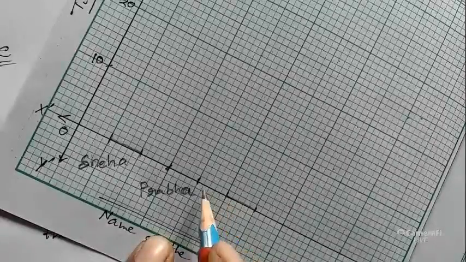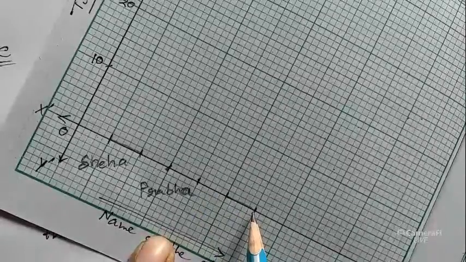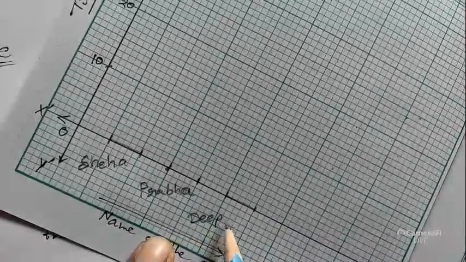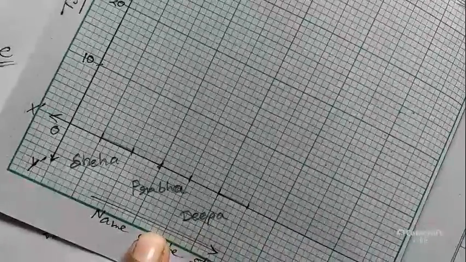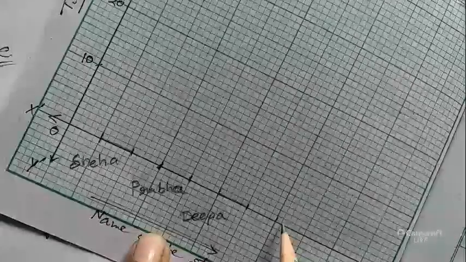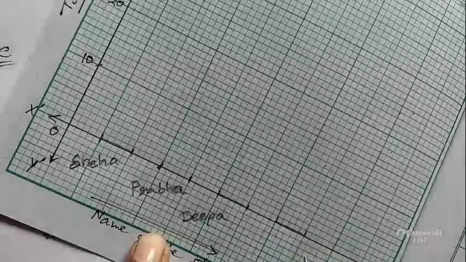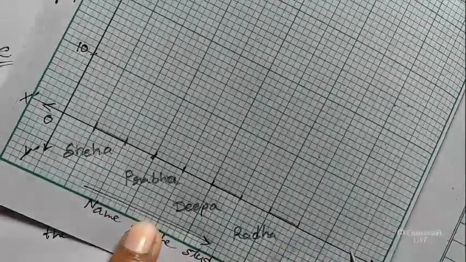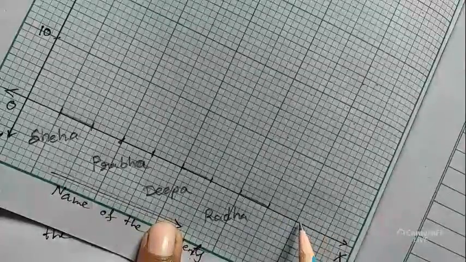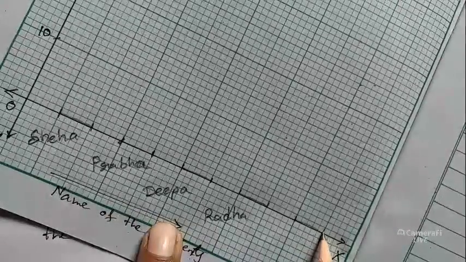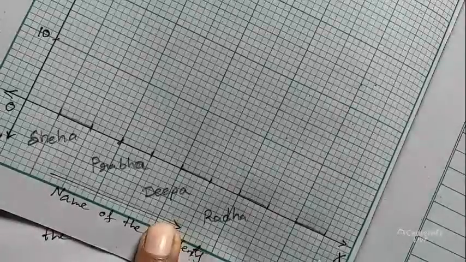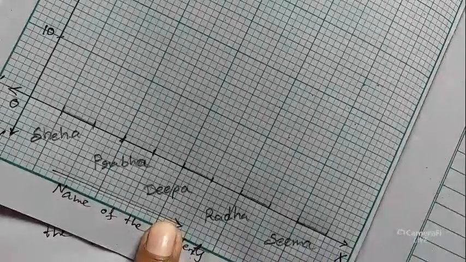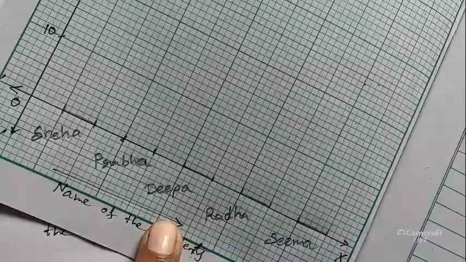Give a gap of 5, give a gap and then again 5 small squares as a breadth for Deepa. Write her name. Okay, again give a gap and take the breadth of 5 small squares for Radha. Again give a gap and take 5 small squares as a breadth for Seema. Okay, first we have chosen the breadth of each student.